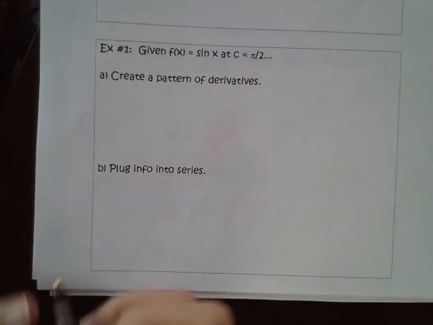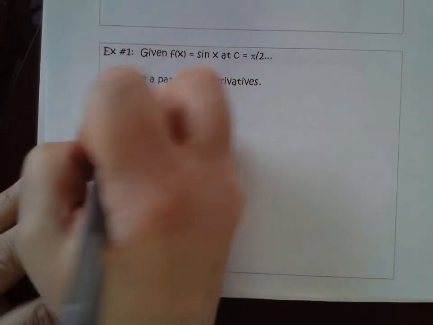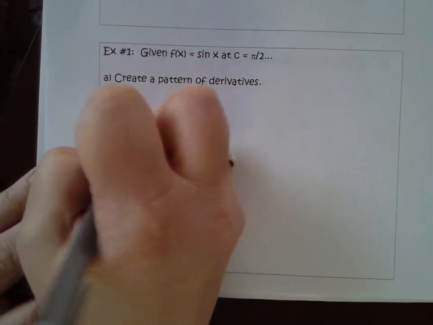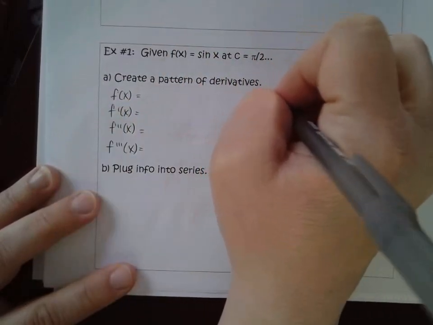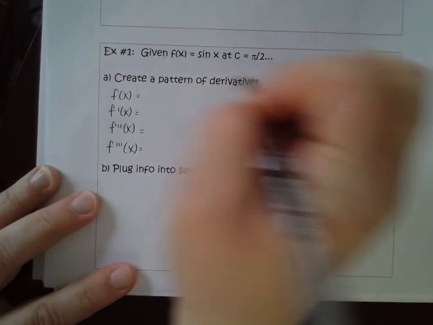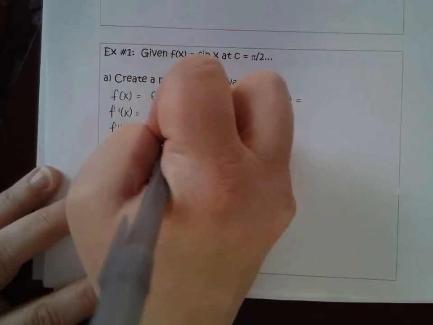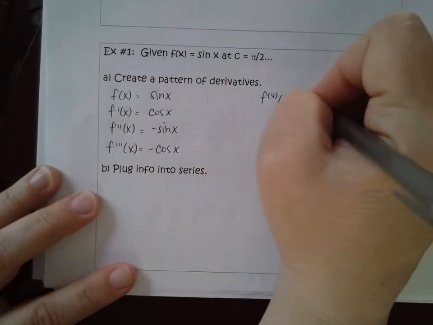pi over 2. Create a pattern of derivatives, and hopefully you remember that in order to do so, I like to see 4 derivatives. So the derivatives are cosine, then negative sine, then negative cosine, and finally positive sine.